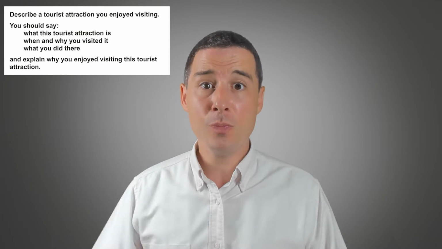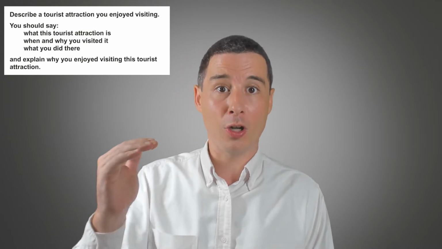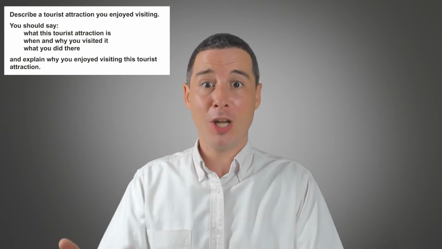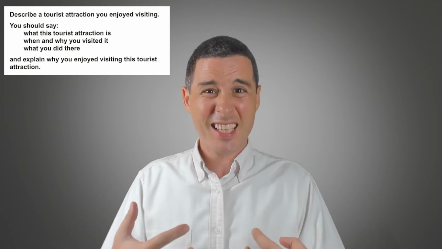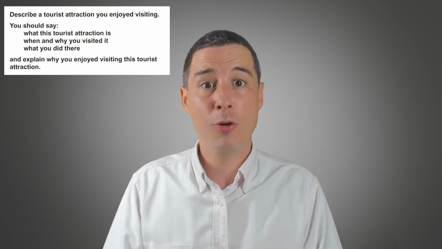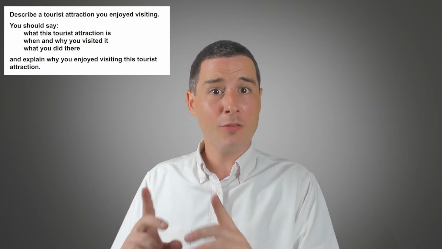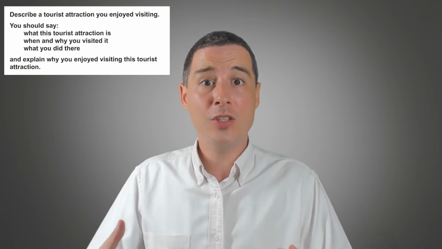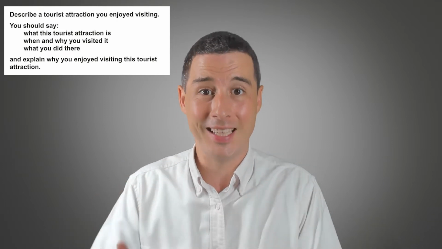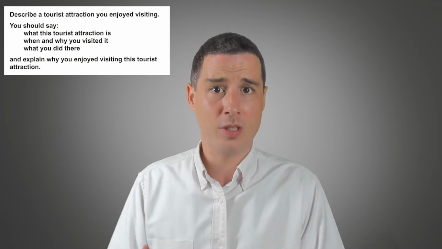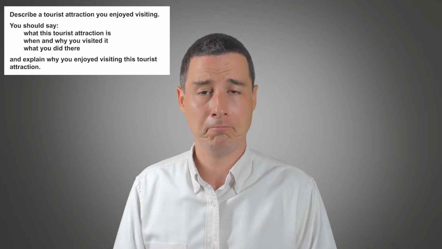You don't have to, but it's really a good idea to follow this structure in your speaking. It makes it flow better and connect better and helps you to talk about different things and not just repeat yourself. You can see one of those cues actually is focused on the present tense, what this tourist attraction is. Well, because the tourist attraction probably still exists now. But most of this task, we're going to be focusing on using the past tenses.